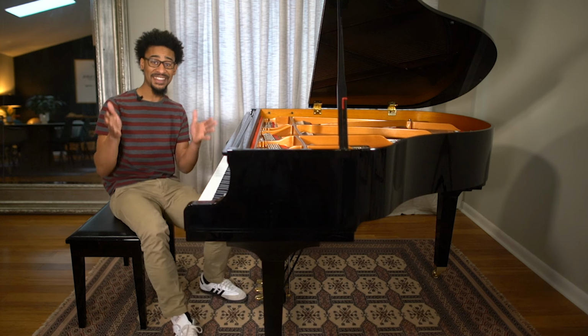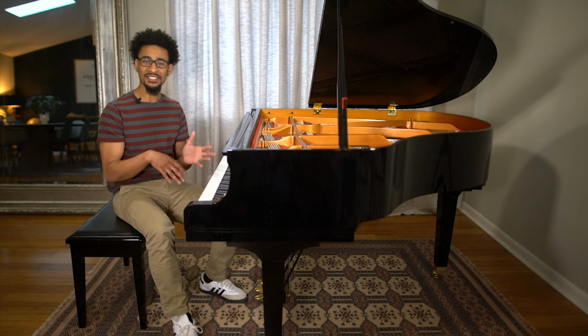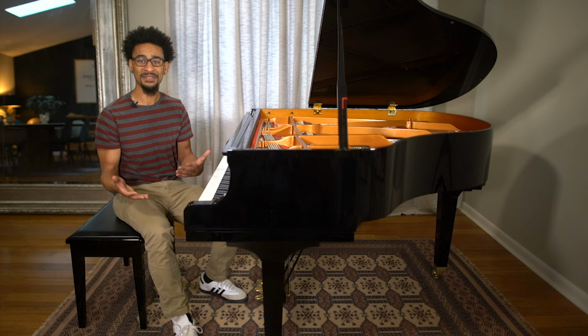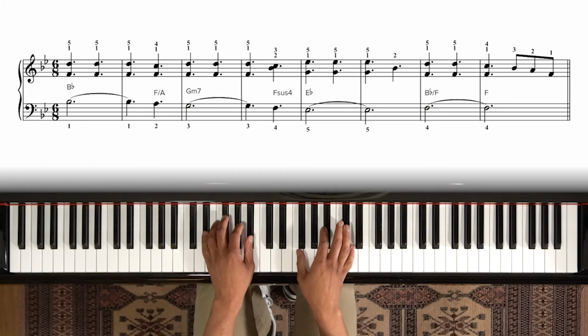All right, folks, that is the harmony and the voice leading. But now we're going to take a look at it at the slow tempo, play it in time, then I'll go into some other things that you can add to your own playing.